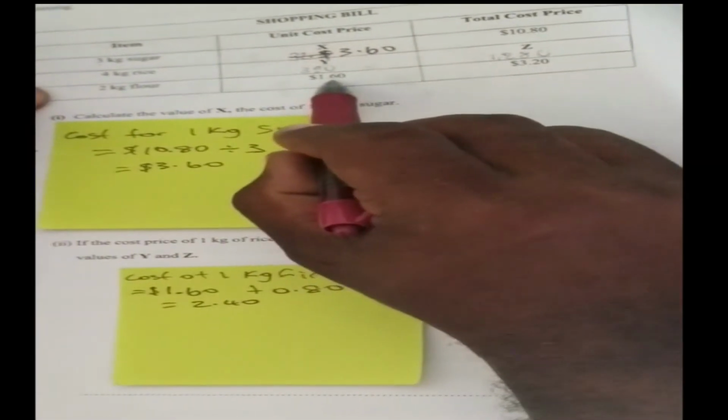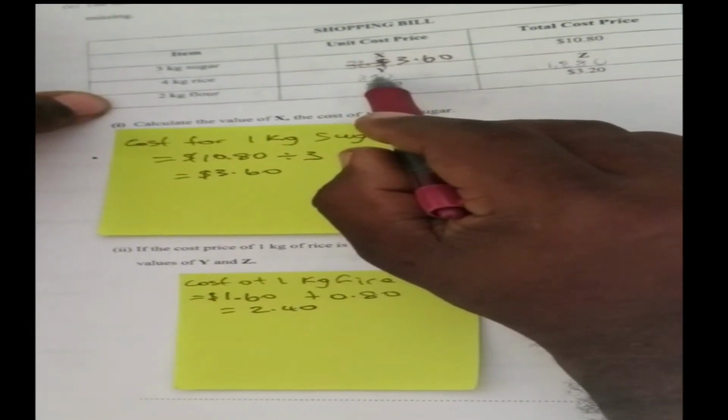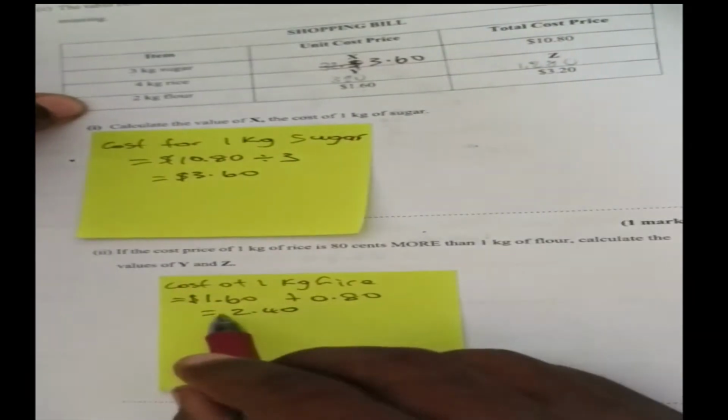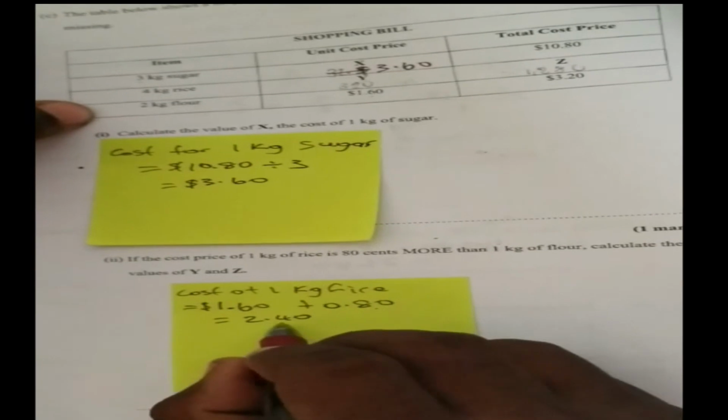So we know 1 kg of flour is $1.60. So the cost for 1 kg of rice would be 80 cents more. So we're going to add 1.60 to 80 cents, and what we'd get is 2.40.